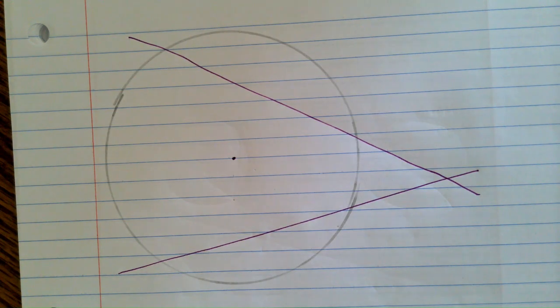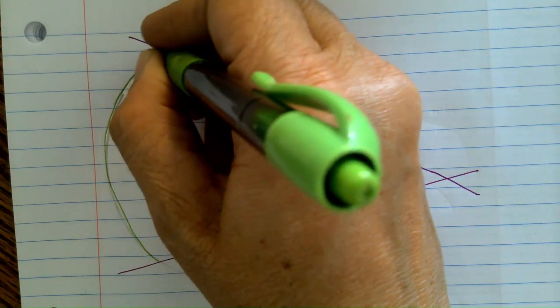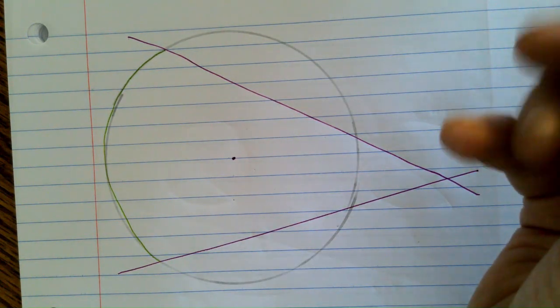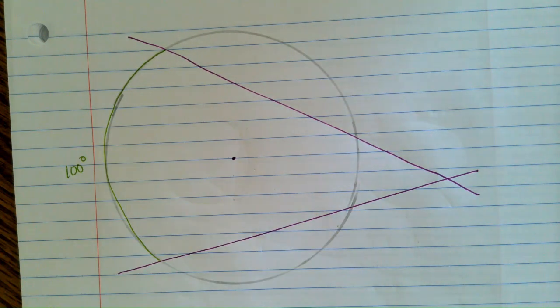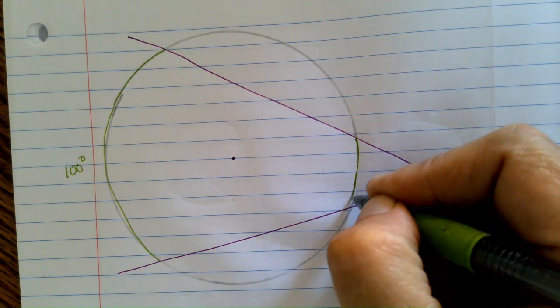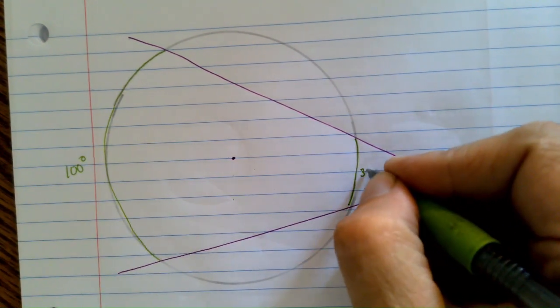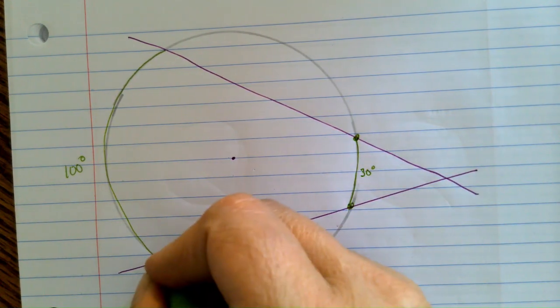Okay, so we're going to go ahead and say this arc is 100 degrees, right? And this arc is going to be 30 degrees. And remember, we need points at each of those spots.